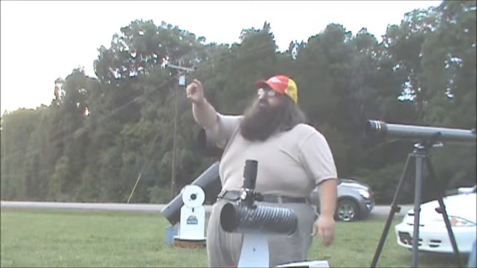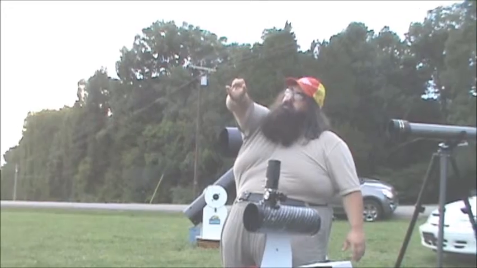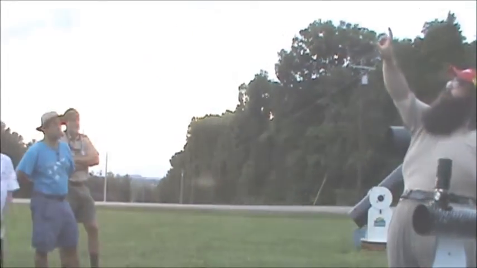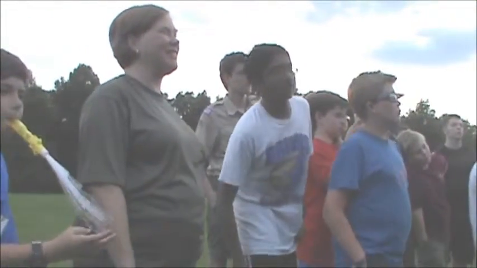And the other problem with an alt-az mount is that as the object goes across the sky, it appears to flip. Like Orion: he starts off the night standing up, and by the morning he's on his head.